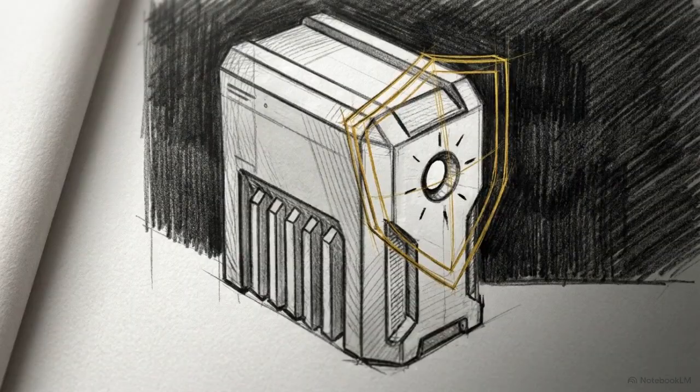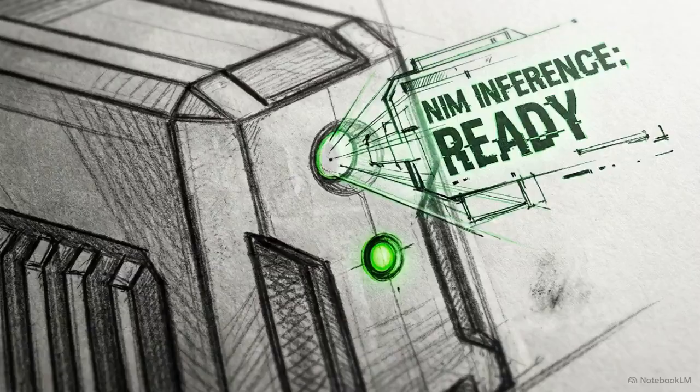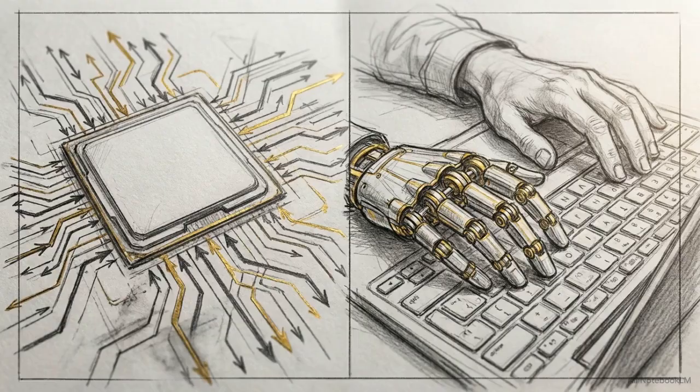Now that this automated machine is prepared and protected, we can finally look at testing our first actual inference model on it. Raw compute handles the processing. The access layer provides the partnership required to actually build something with it.